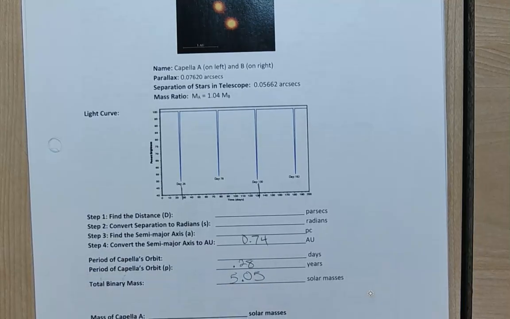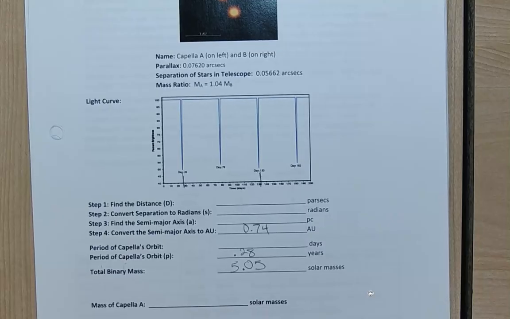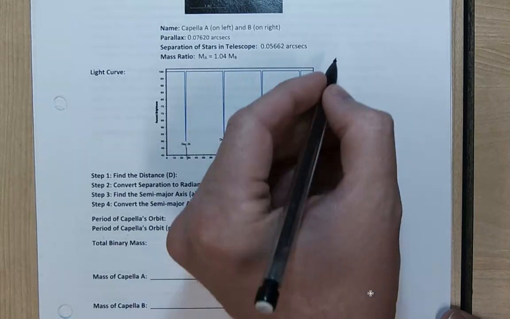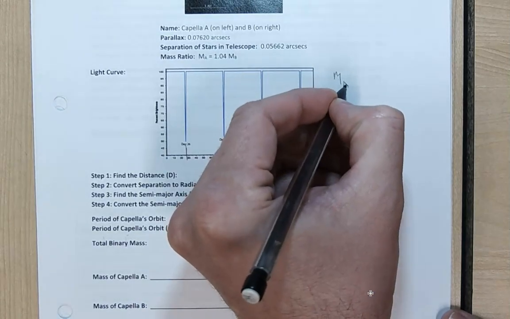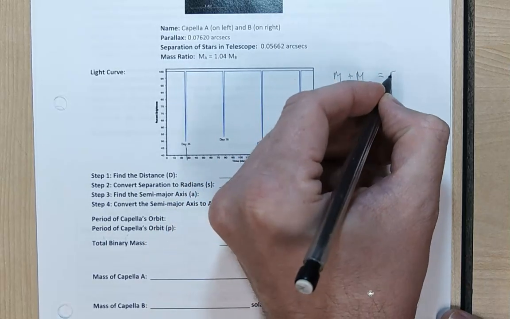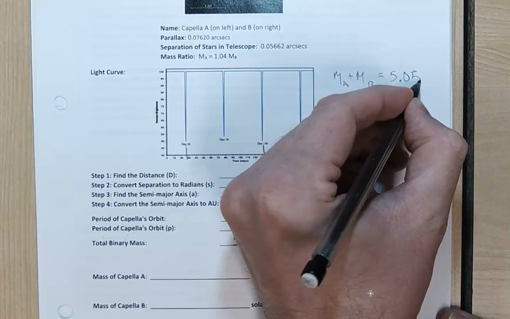All right, but what about their separate masses? What about the mass of A and B separately? We need this, right? We now know that the mass of A plus the mass of B equals 5.05 solar masses.